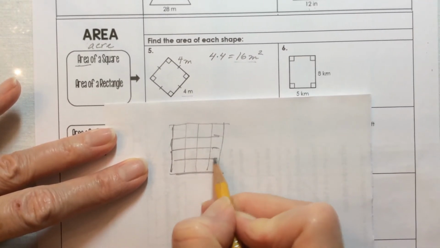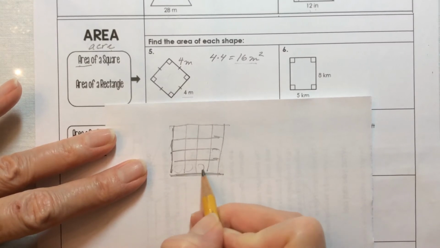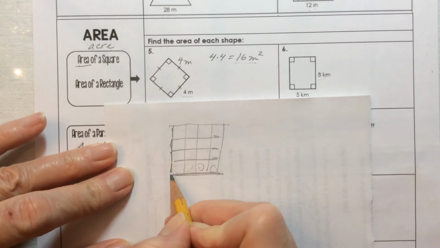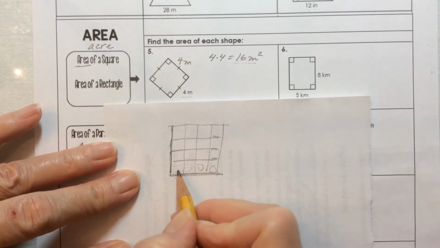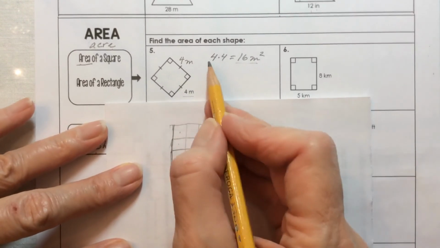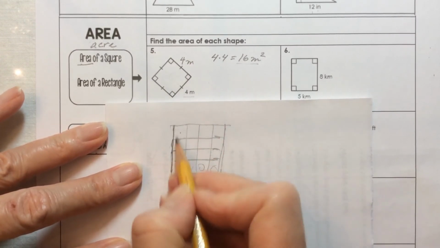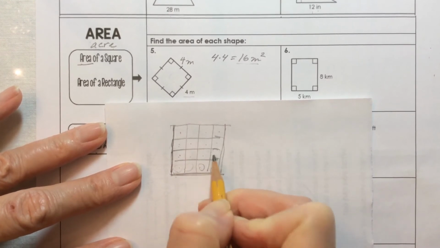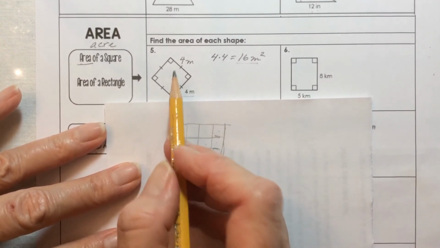So what we're actually doing is counting up these squares on the inside of the square. We know there are 4 rows and that there are 4 units in each row. So 4 times 4. And if we look at this, we can count up and see that there are indeed 16 square units within this square.